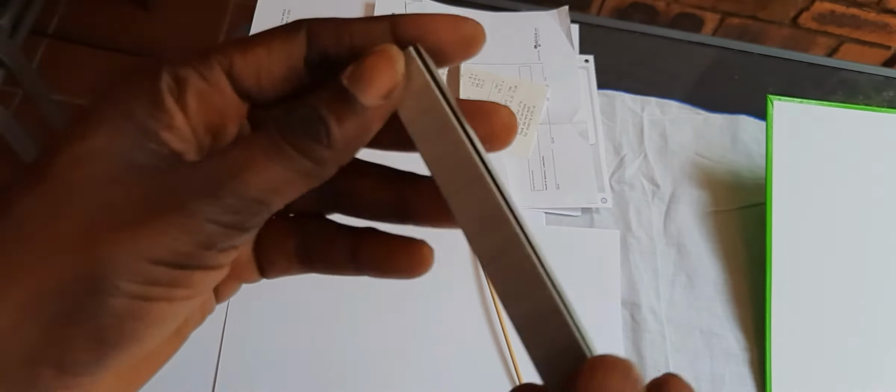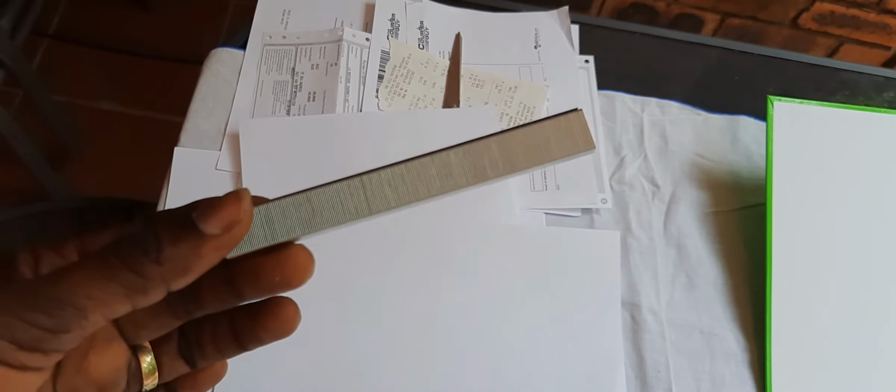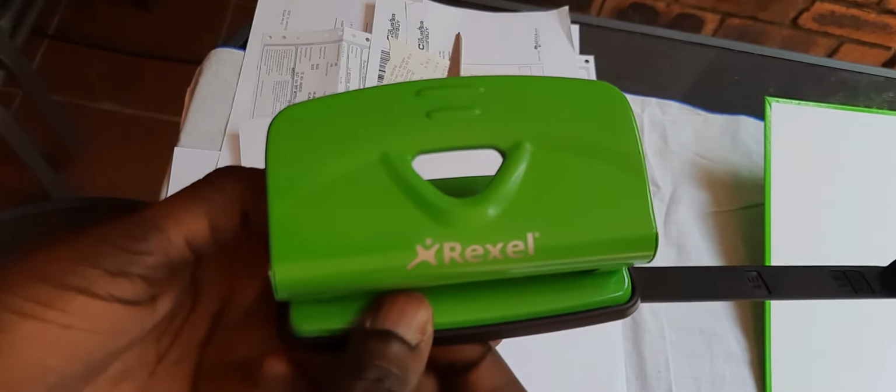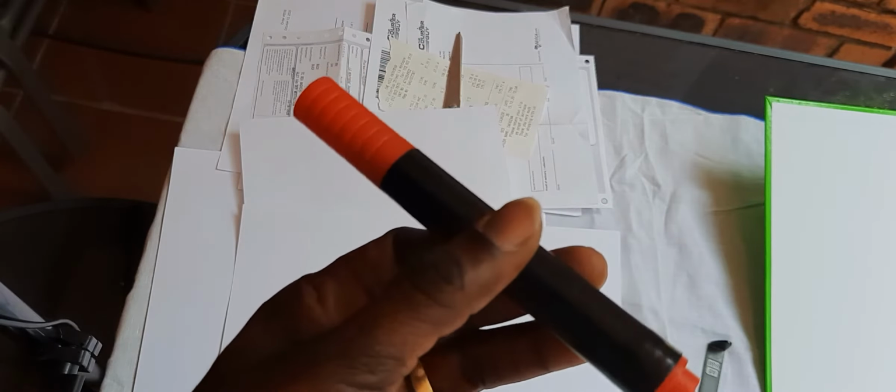You also need a staple pin. So this is a staple pin. Then you need a perforator. In other jurisdictions, they call it the punch. But where I come from, when you say perforator, this is what we mean. Then you need your marker to write, to label, marker or pen. If you do not have a marker, you can also use a pen to write, yeah.